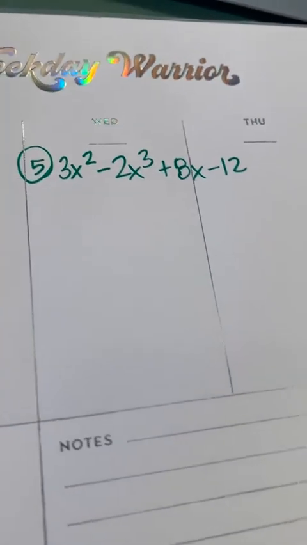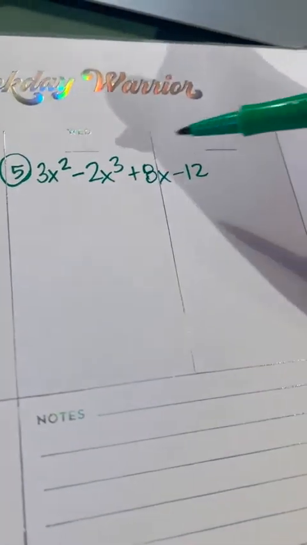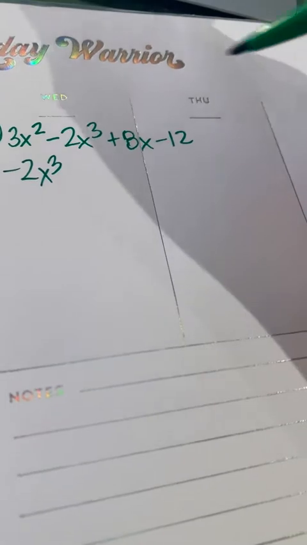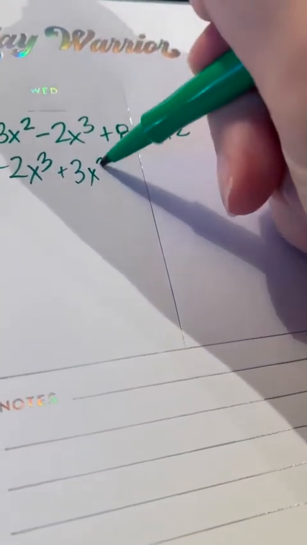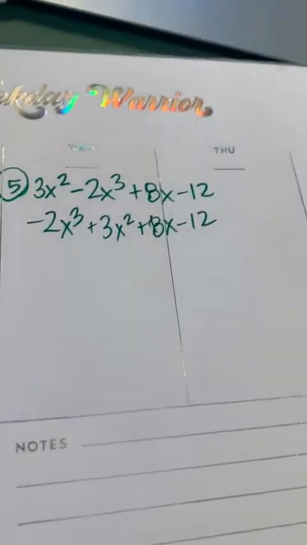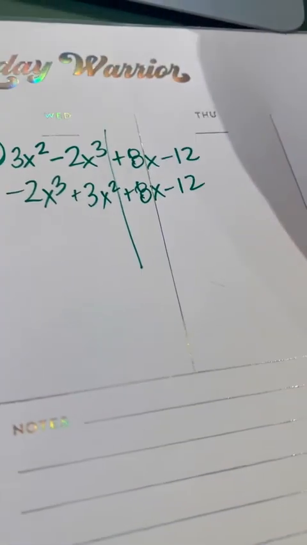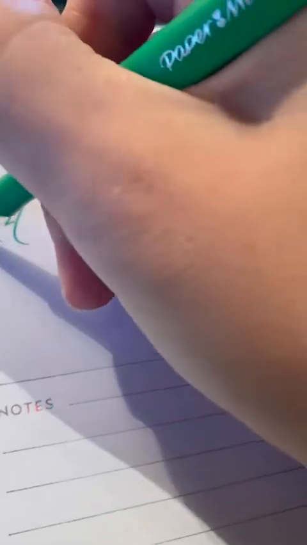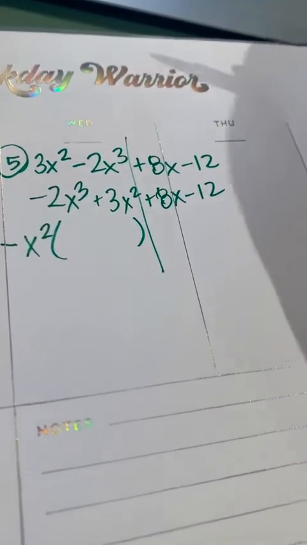Okay, this is number 5. Same thing, I want to rearrange this one so that it's in decreasing order: the 3 first, then the x squared, then this guy, then this guy. Since it has 4 terms, I'm going to split it and do factoring by grouping. So x squared is all that can come out of here. I'm going to take out that negative as well. It just helps to take out the negatives.